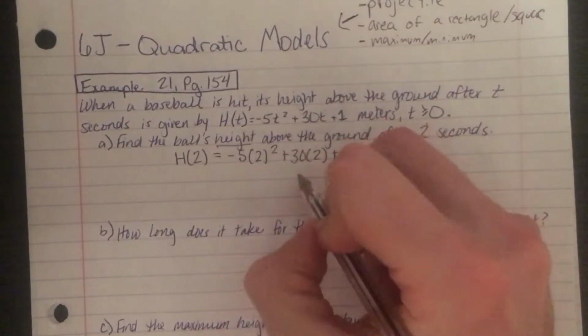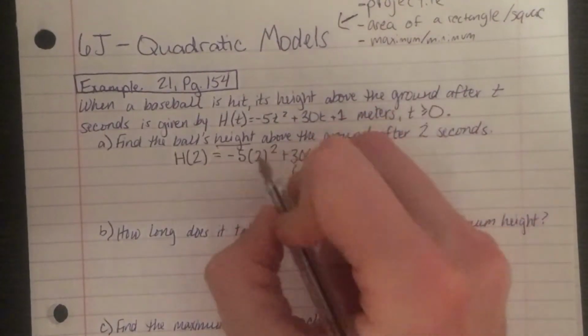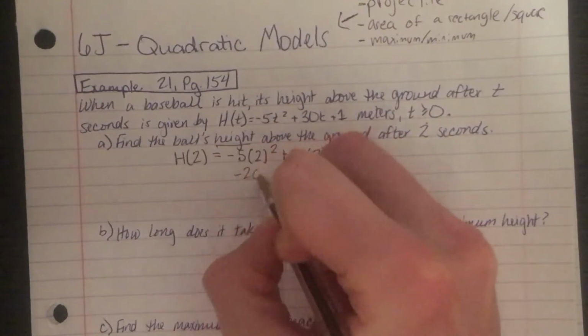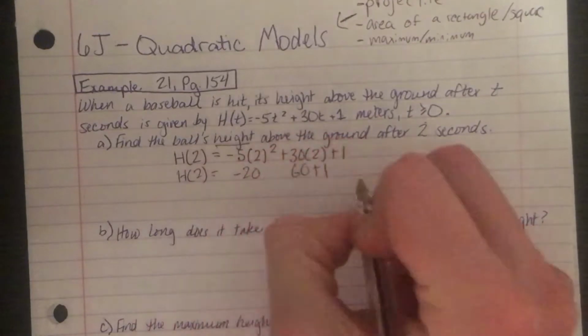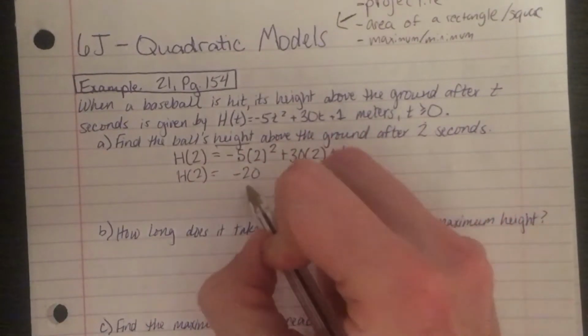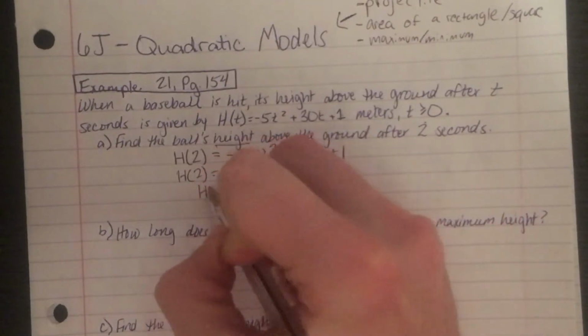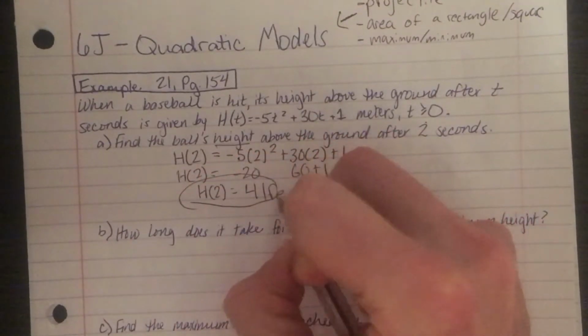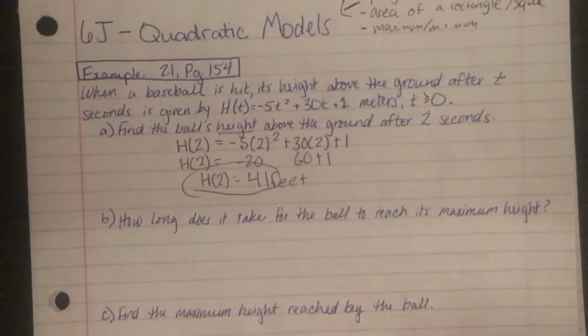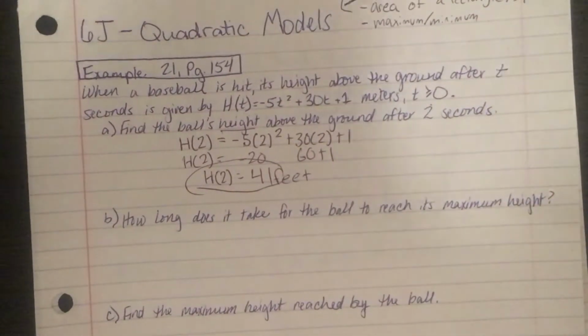That's going to be negative 20 plus 60 plus 1, and we're going to get 41. So the height after 2 seconds is going to be 41. I need to include the units, meters there.